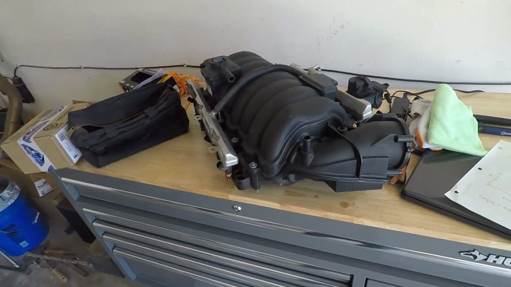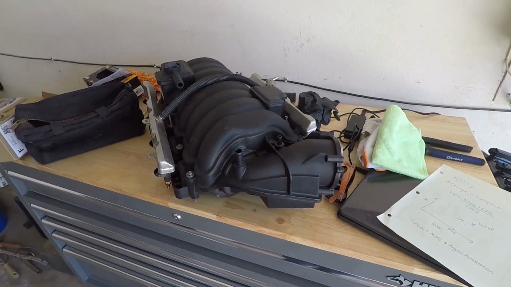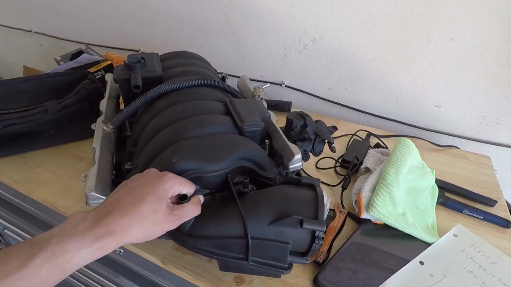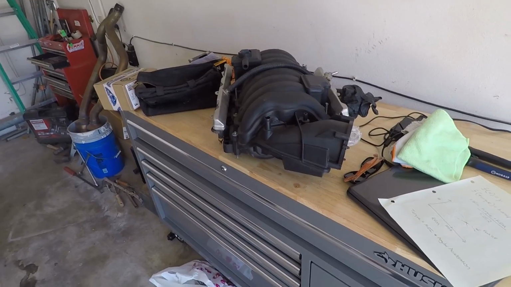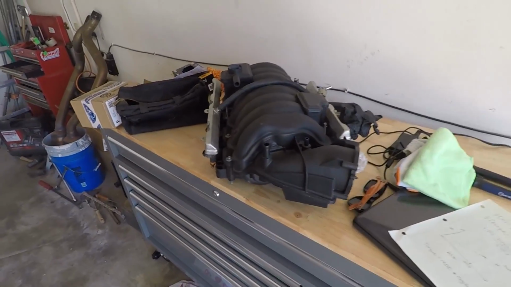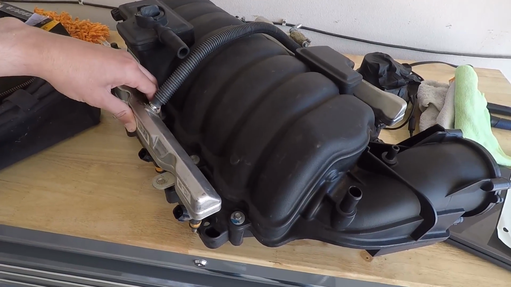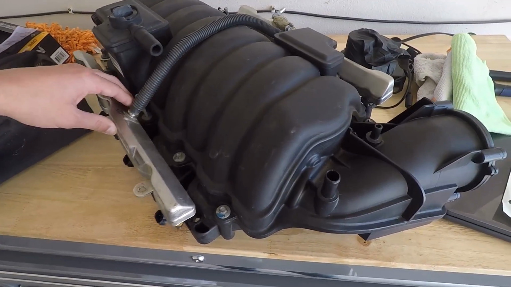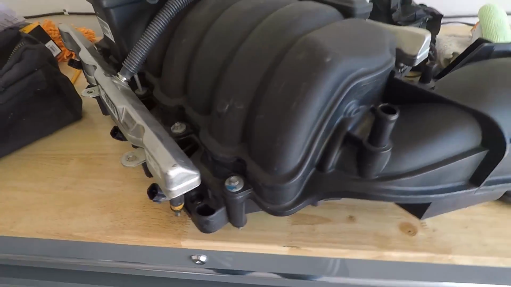I went ahead and picked up an intake manifold off of a 6.4 car. I'm not sure if it was a Charger or a Challenger. The person on Facebook didn't specify, but it's the same thing. Just the intake manifold off of the 6.4 cars. And he went ahead and sent me the fuel rails and 6.4 injectors along with it, which is nice.